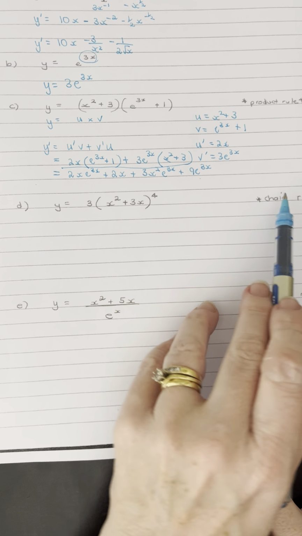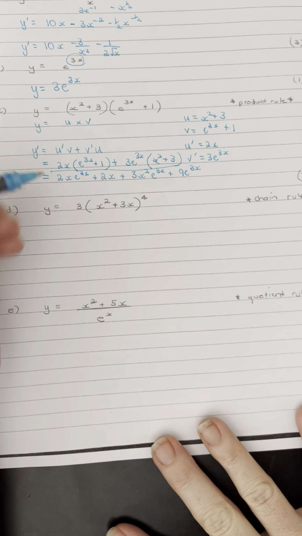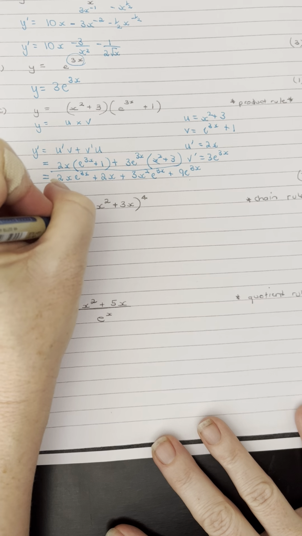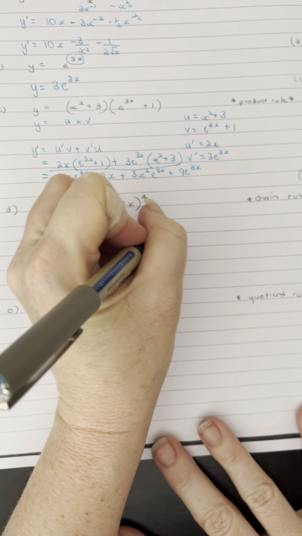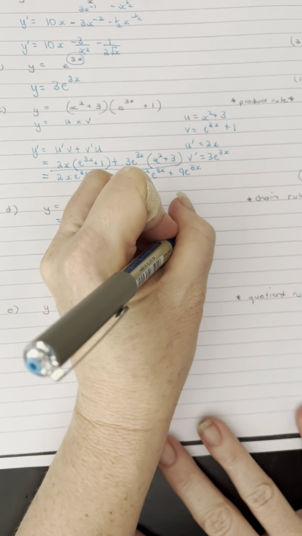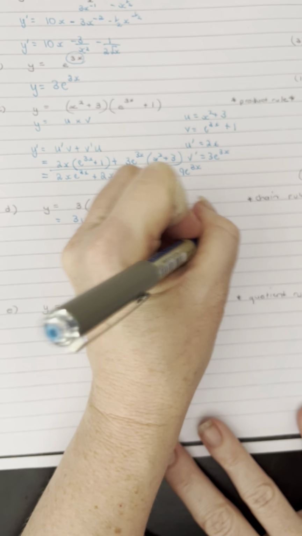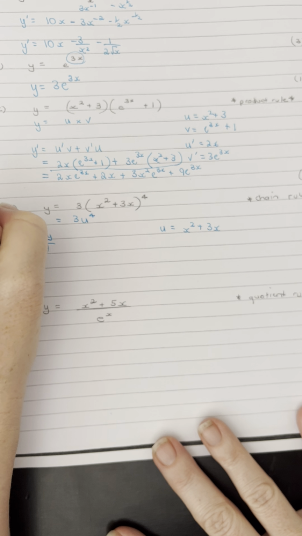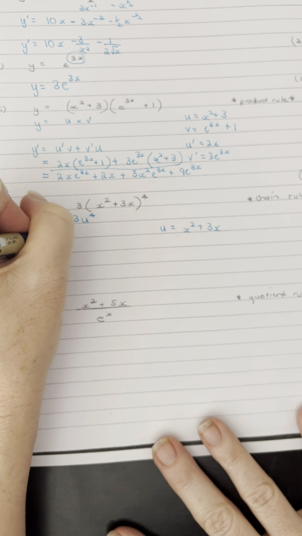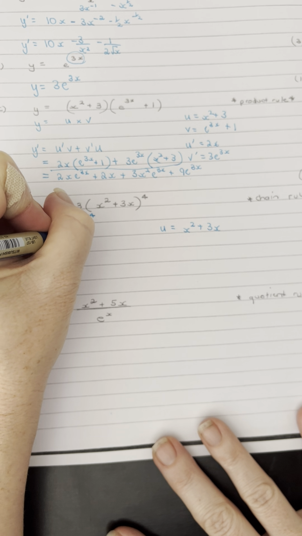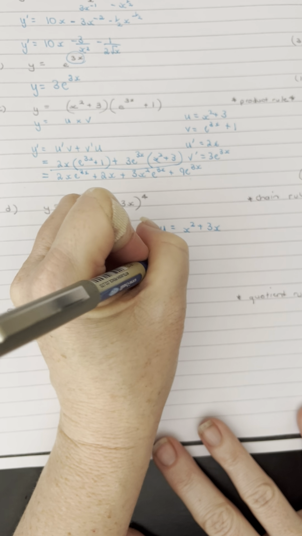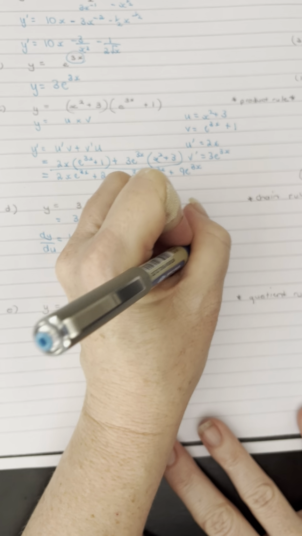For D, I've put a little note here, we're going to use chain rule. So we've got 3u to the 4, where u is equal to x squared plus 3x. So dy on du is going to be 12u to the 3. Du on dx is going to be 2x plus 3.